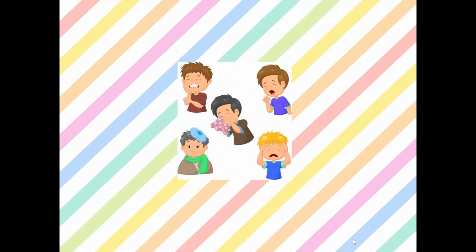The first word, before I give it to you, you have to look at this picture. You can see five boys. Each one of them has a problem with his health, so they are sick. For example, this boy with blonde hair has a headache. This one maybe has a fever, and this one is sneezing because he has a cold, and this one is coughing, and this one has a toothache. So each one of them is sick, so they have illness.